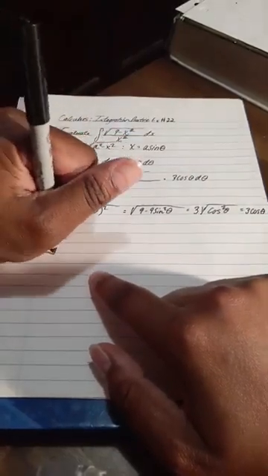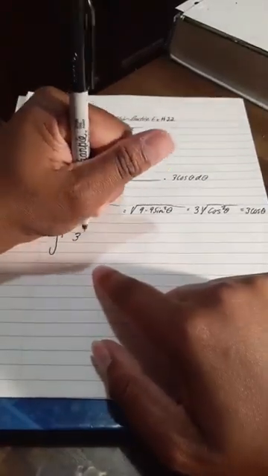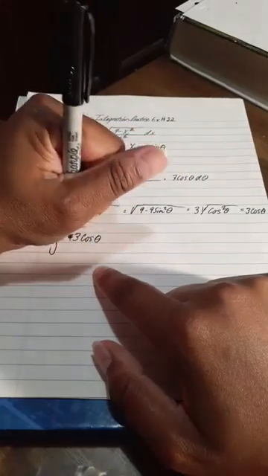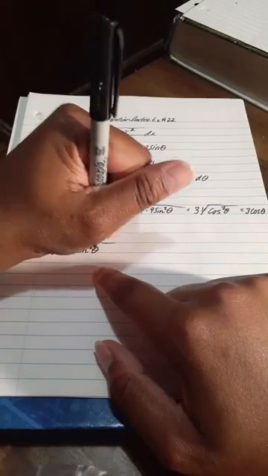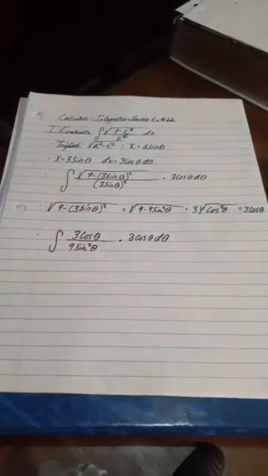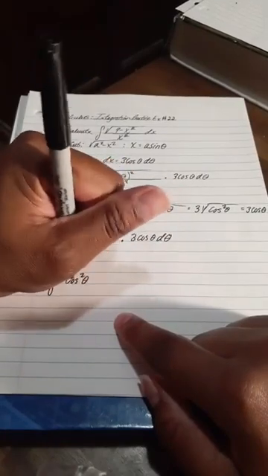Okay, so now what we got is our integral, and then essentially what we'll have at this point is just 3 cosine theta. Down here at the bottom, we'll have 9 sine squared theta. And we're multiplying that by 3 cosine theta d theta. And this just simplifies down to the integral of cosine squared theta over sine squared theta d theta.